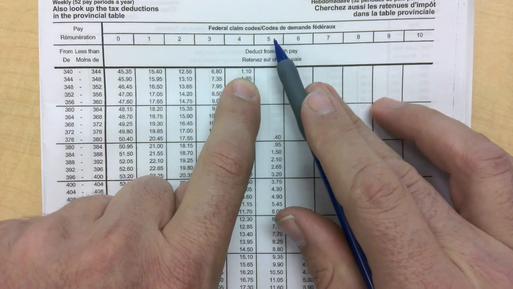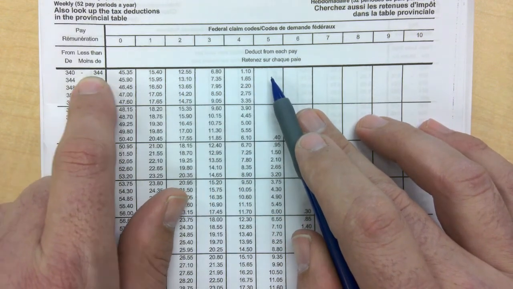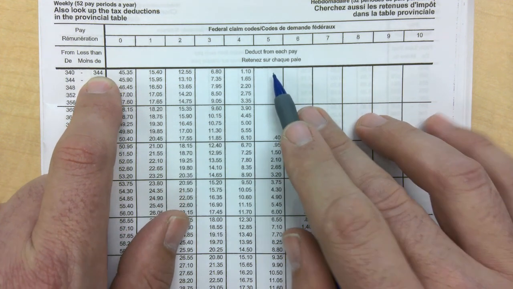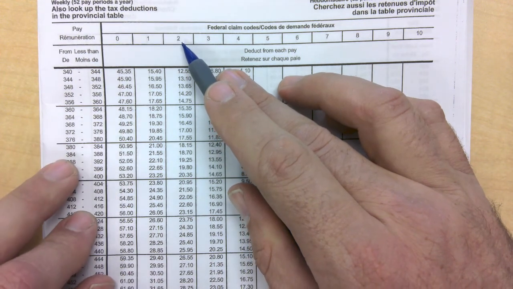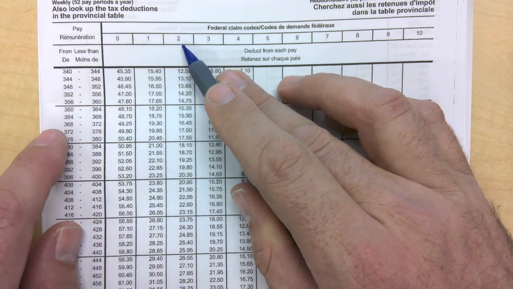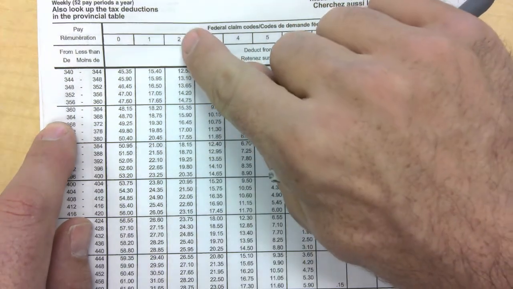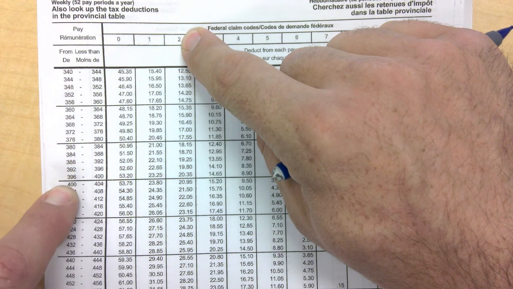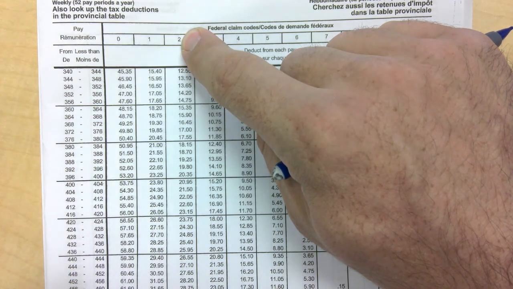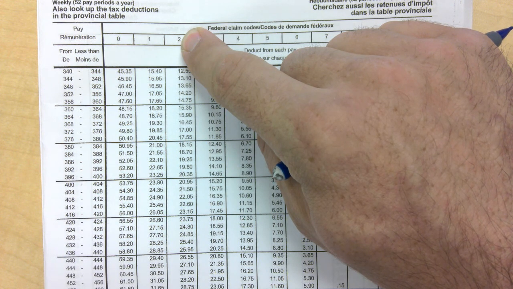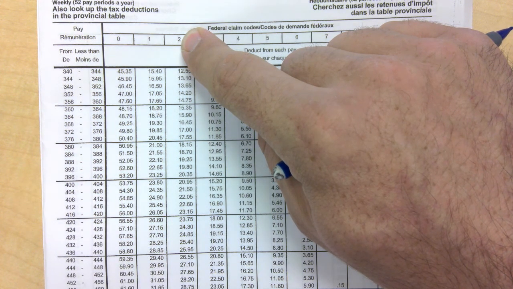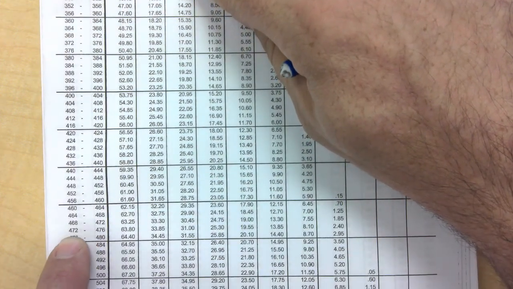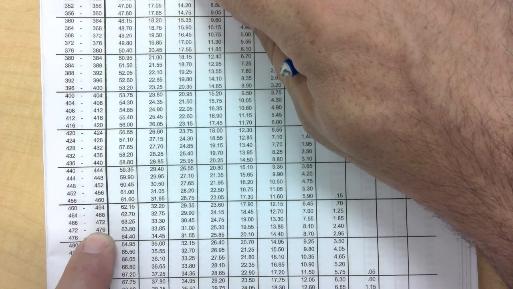In fact, if you're at claim code 5 and you make anywhere between 340 and 344, you wouldn't be paying any federal taxes yet, okay? Anyway, so this individual is claim code 2, and so now keep your finger on the 2 here, and then see where 475 comes in, okay? So 475 falls between 472 and 476. Oh, and you can't see it on this camera. Down here. It's between 472 and 476.